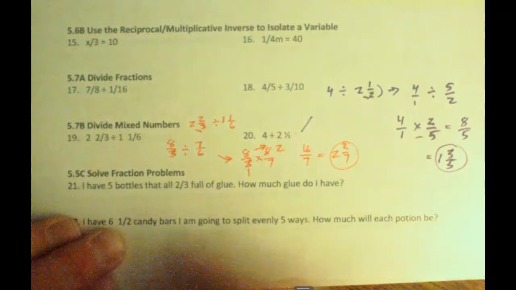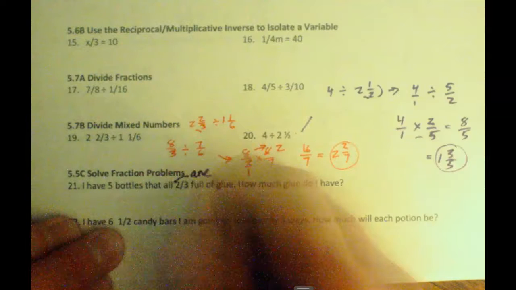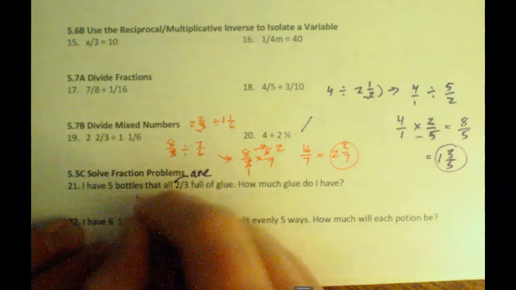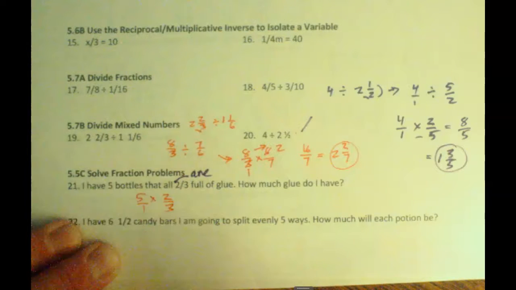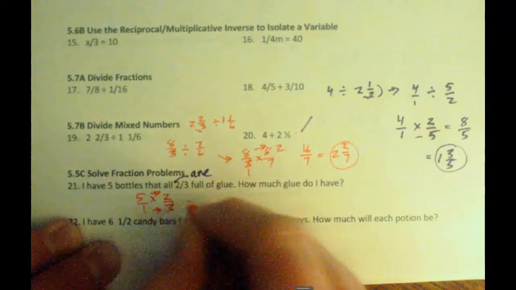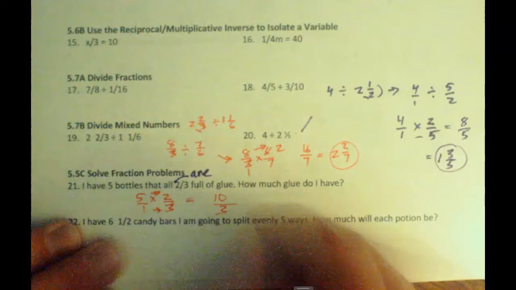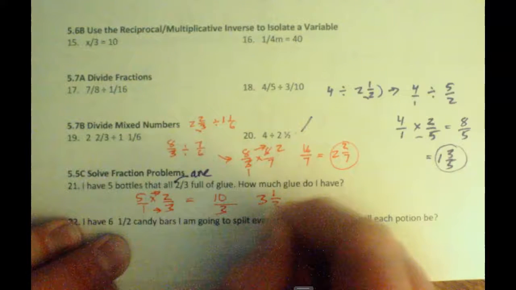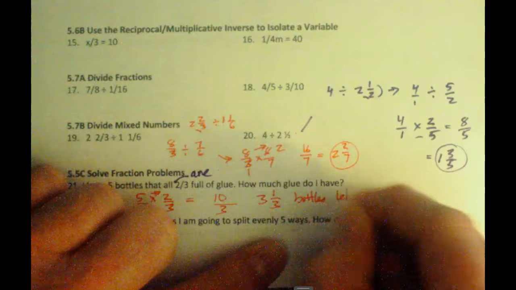All right, I have 5 bottles that all are 2/3 full of glue. How much glue do I have? So you would have 5 times 2/3. Well, we can make that 5/1. We can't do anything, so we'll just multiply straight across. 5 times 2 is 10. 1 times 3 is 3. So you have 10/3, which if you take 10 divided by 3, it's going to go in 3 times, and you'll have 1/3 left. So it's 3 1/3 bottles.